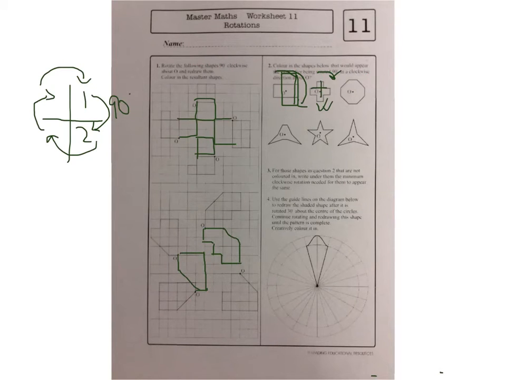And if this one gets turned 90 degrees, this point will then be here, so that one will also look the same. This point will end up over here, so that one's not the same. This one's a bit tricky. 180 wouldn't look the same.